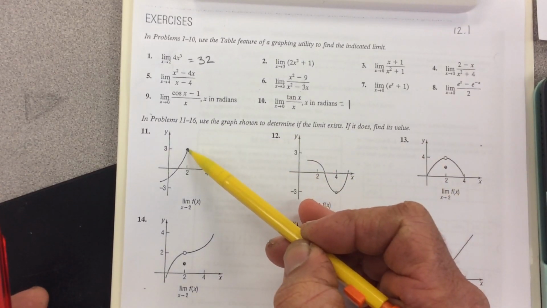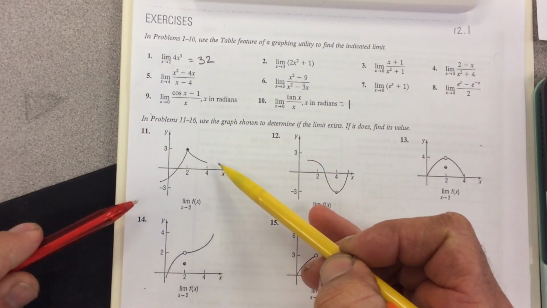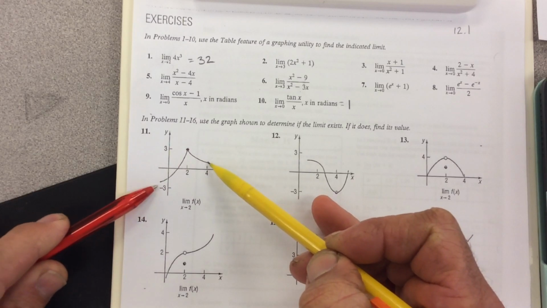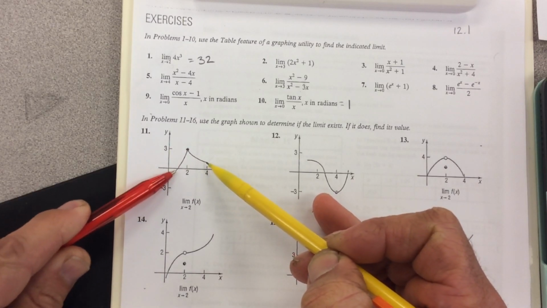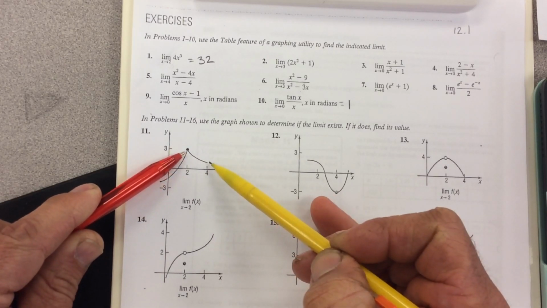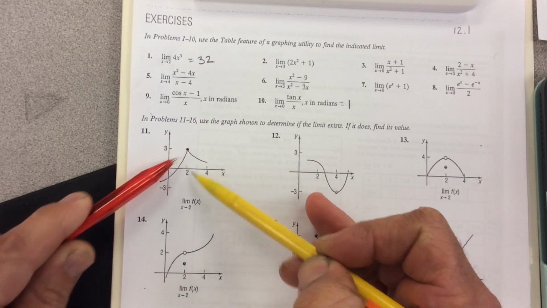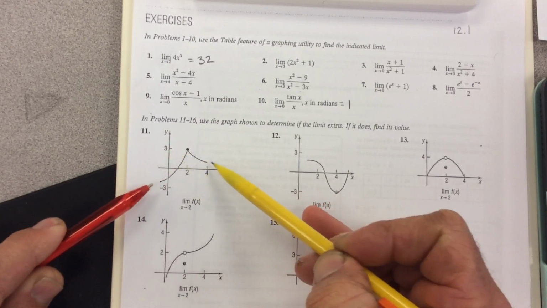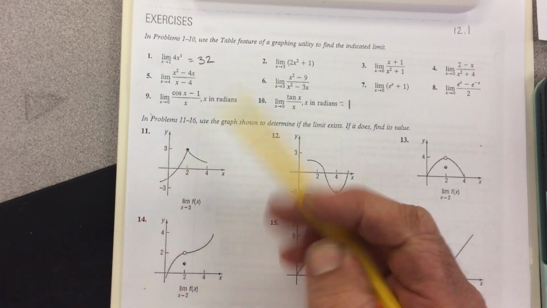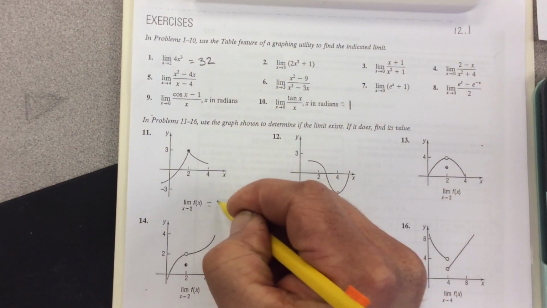And it doesn't matter if it's a solid dot or an open dot. They're saying on each side of 2, what is happening? And I notice on this side of 2, it's climbing up towards 3. And on this side of 2, it's climbing up towards 3. So if I go to 2 and those two graphs are coming together and I go over to 3, my answer is 3.